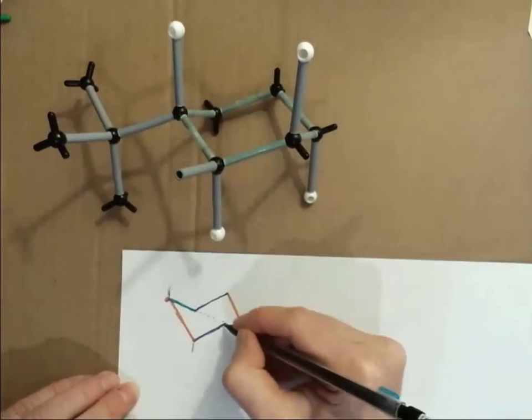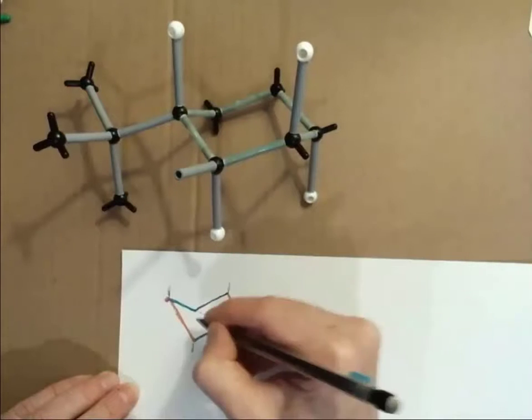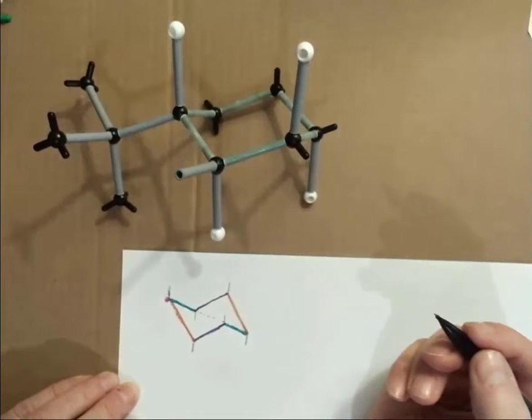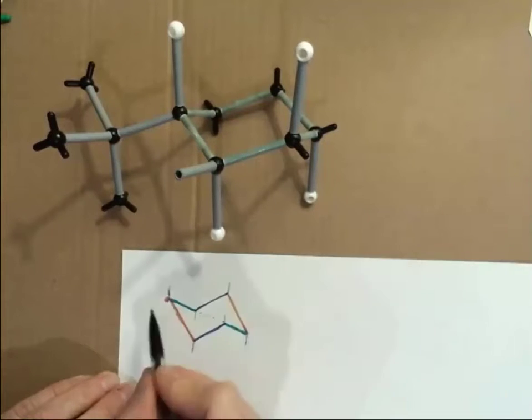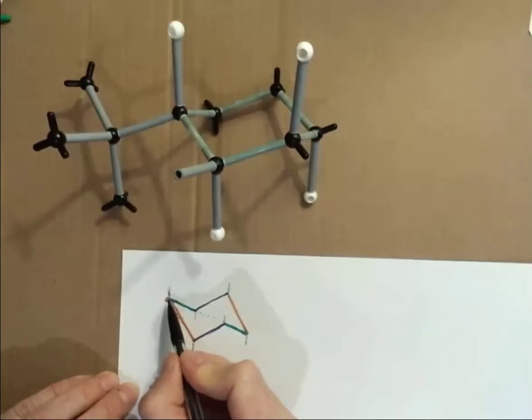So, and then we alternate, right? Slope up to get to here, slope down to get to here, up, down, right? So then the equatorial positions are going to alternate. So on the dot carbon here, we have axial up, so equatorial is going to be down, but it's not straight down, it's down at an angle.